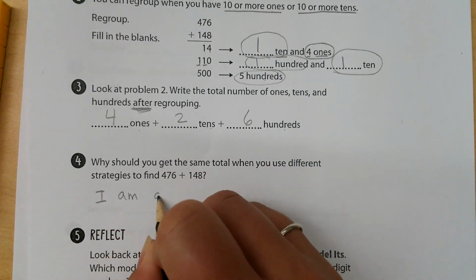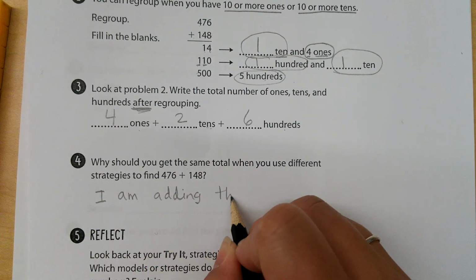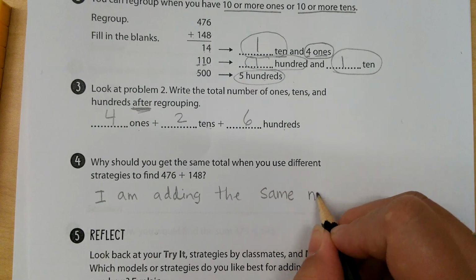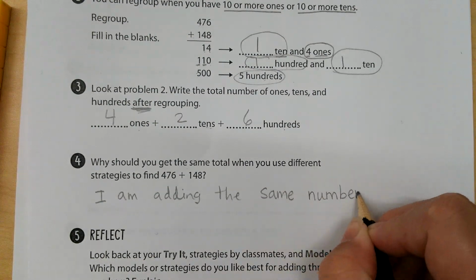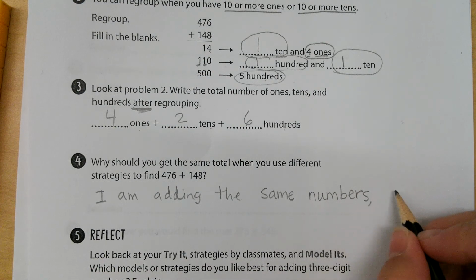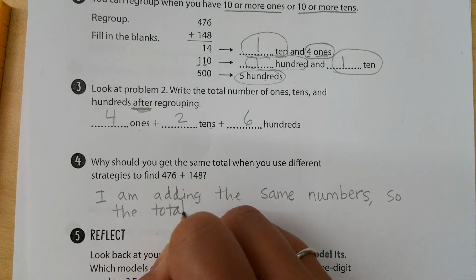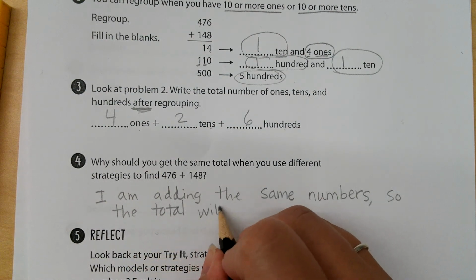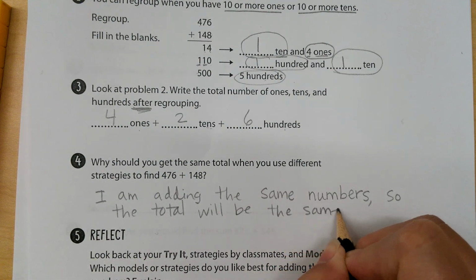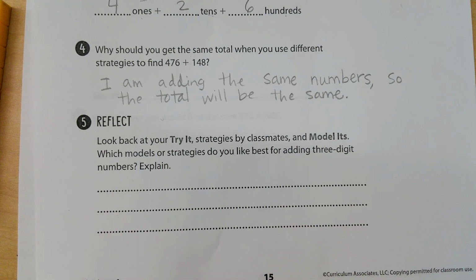So a possible answer you could say is, I am adding the same numbers. If you have something similar to that, you don't need to copy this down. I'm adding the same numbers. So the total will be the same.